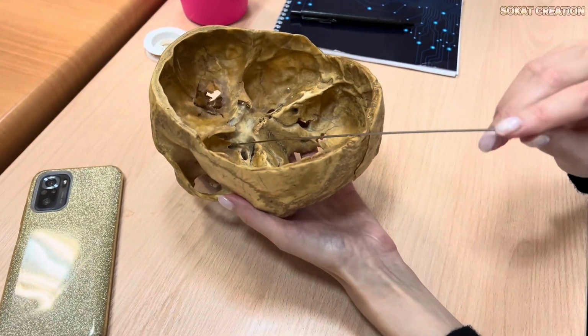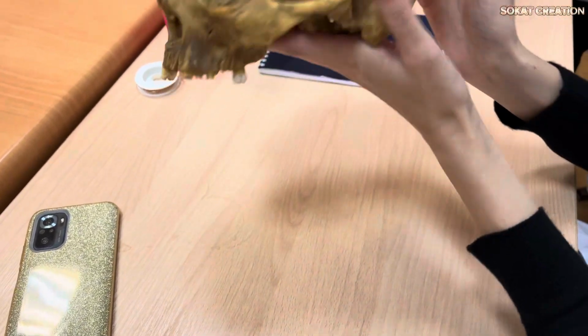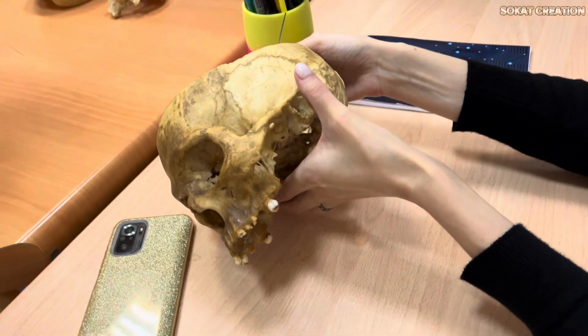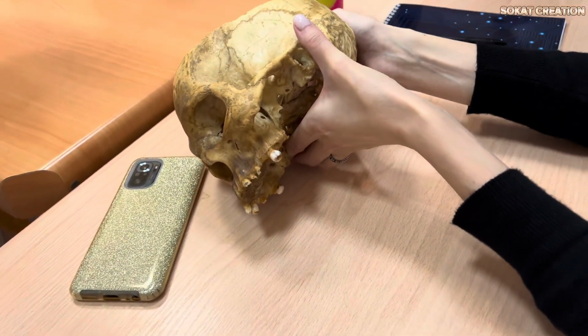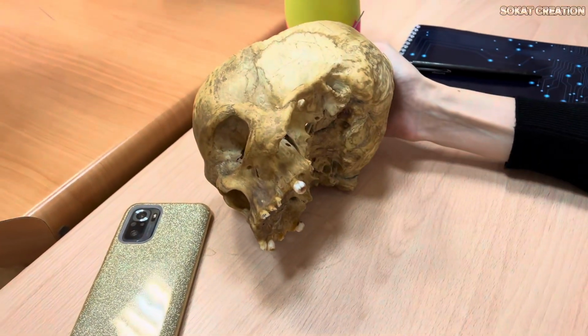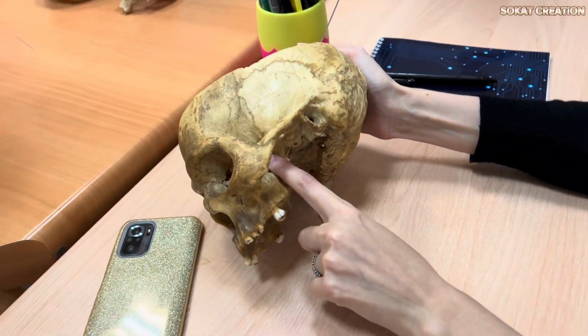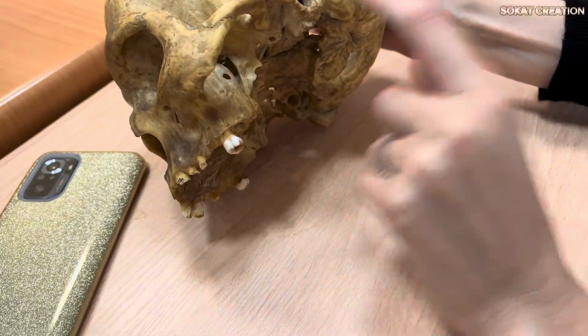This is foramen rotundum, which has contact with the petrotympanic fissure. I will explain and we write this information.